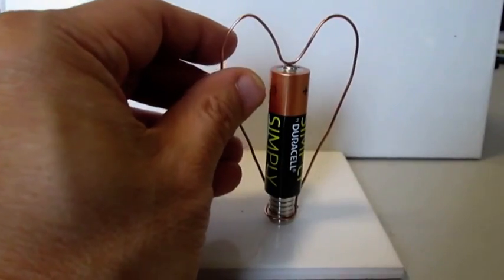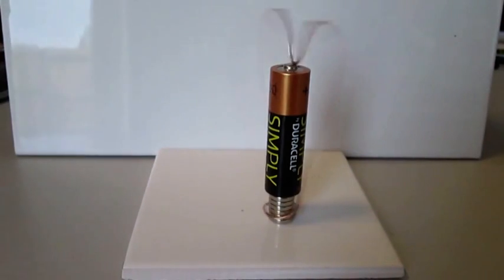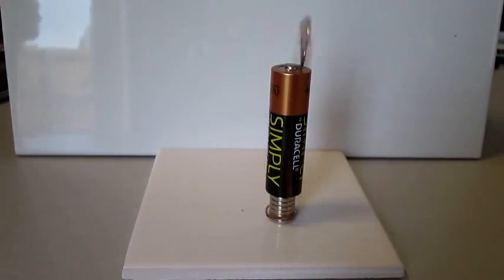You have to do the U-shaped thing. That's really good.